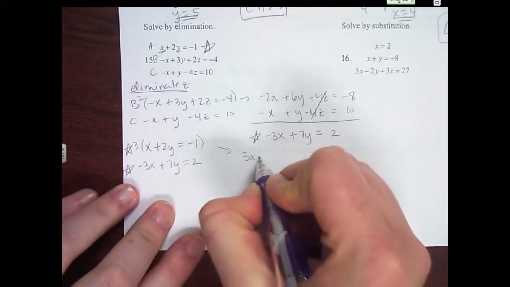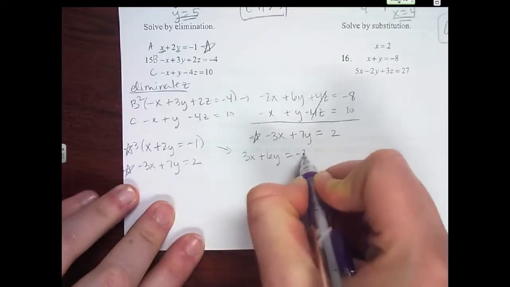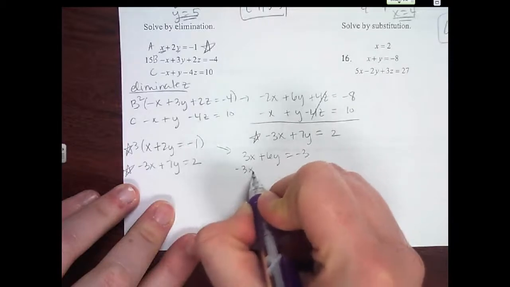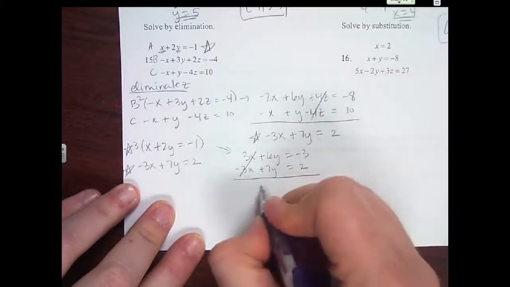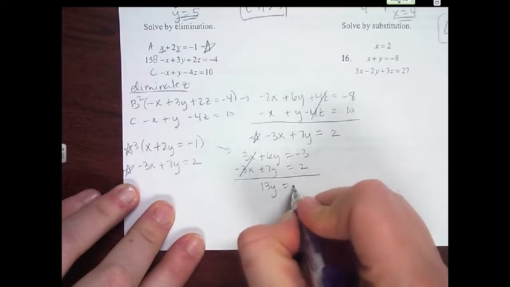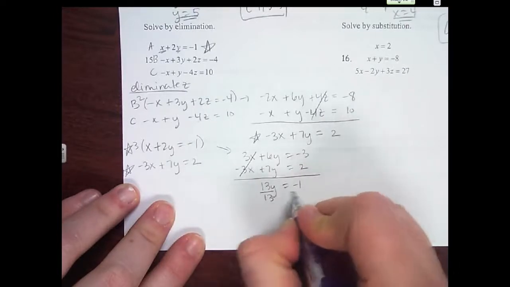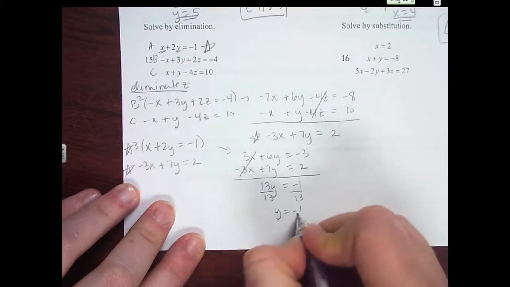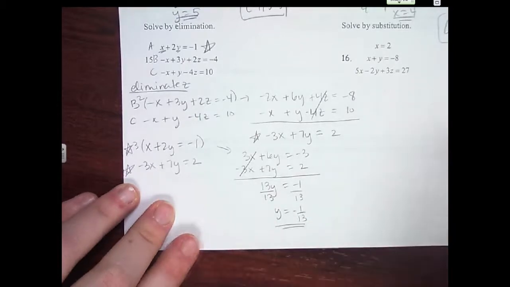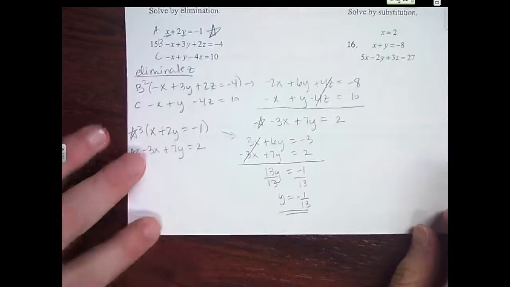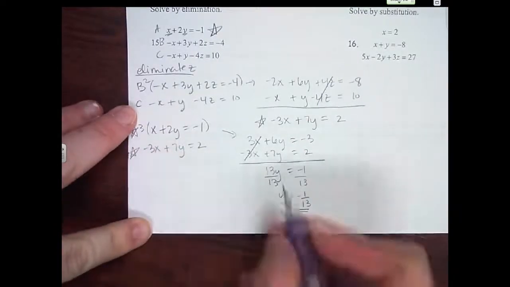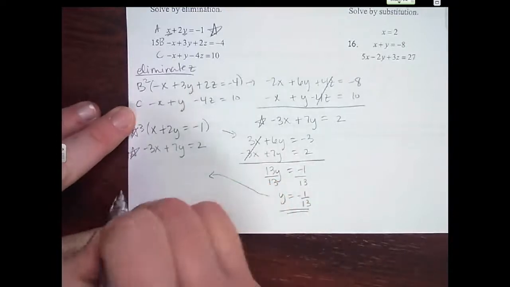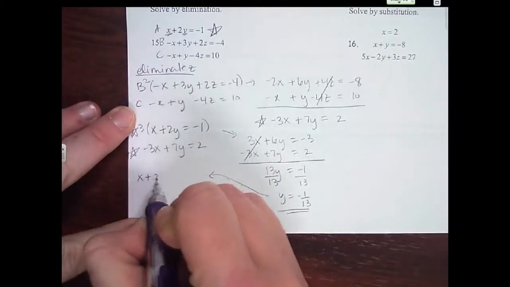So 3x plus 6y equals negative 3. Negative 3x plus 7y equals 2. The x's cancel. I get 13y equals negative 1. Divide by 13. Yikes. Negative 1 over 13. Okay, once you get this, you kind of work your way backwards. So I'm going to go back up to one of my star equations. So I'm going to put this into my a equation, this one.